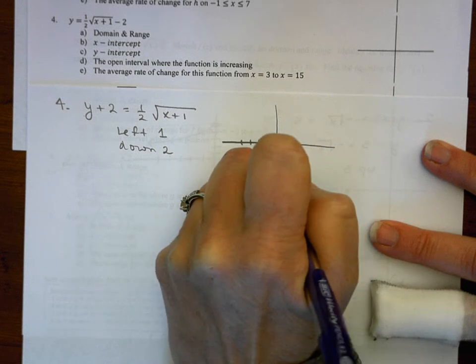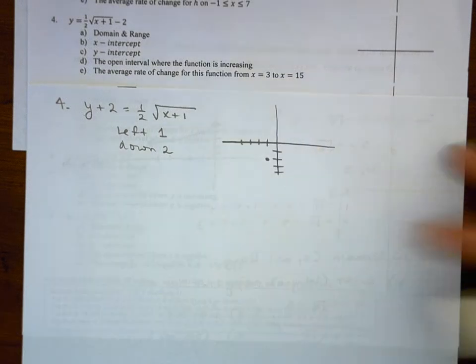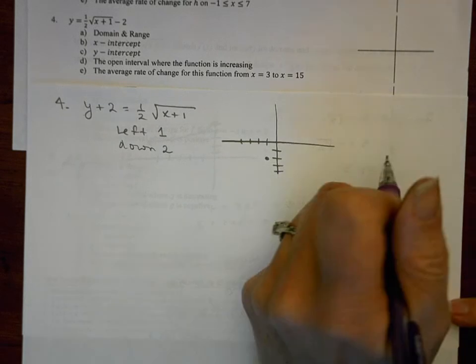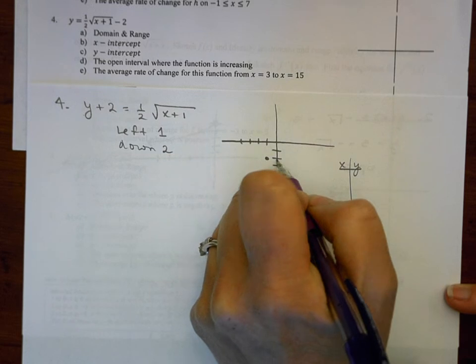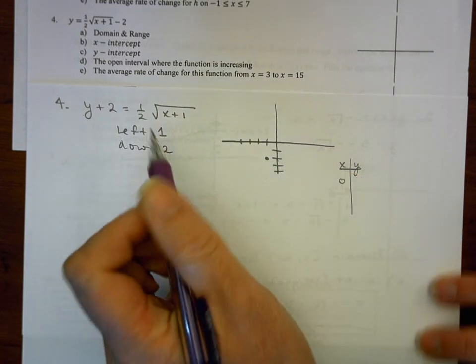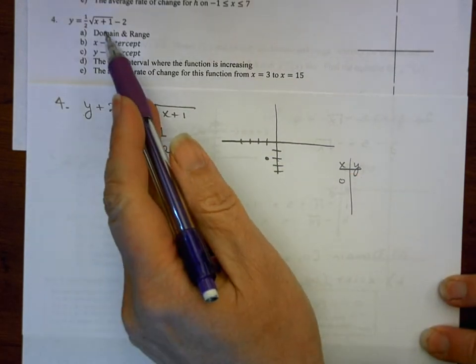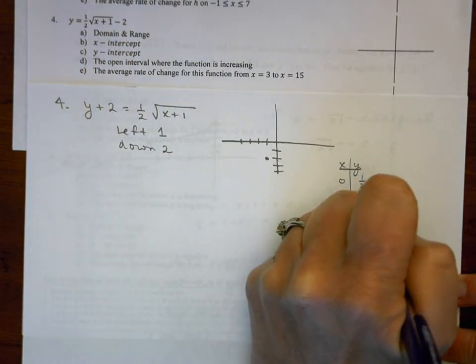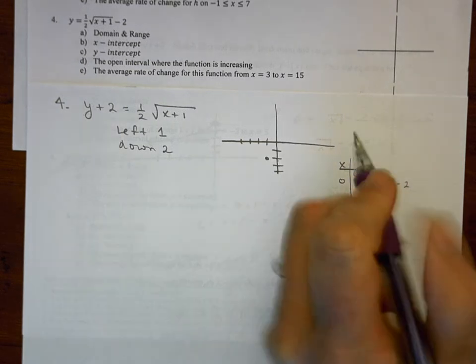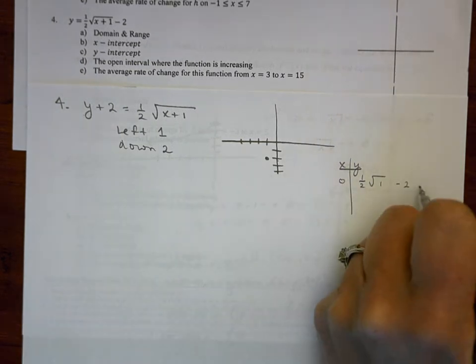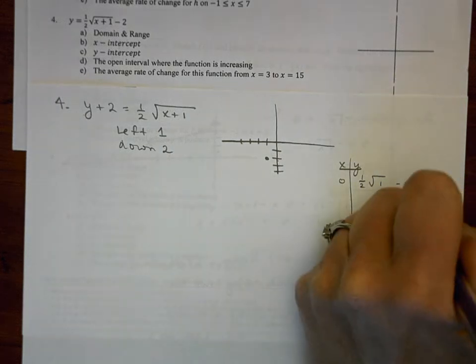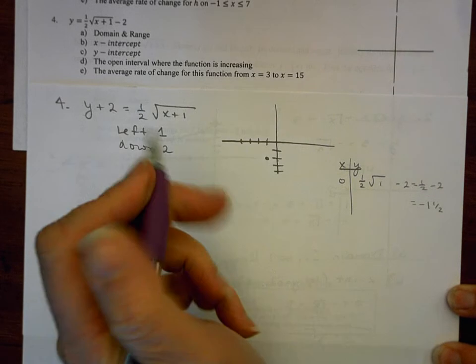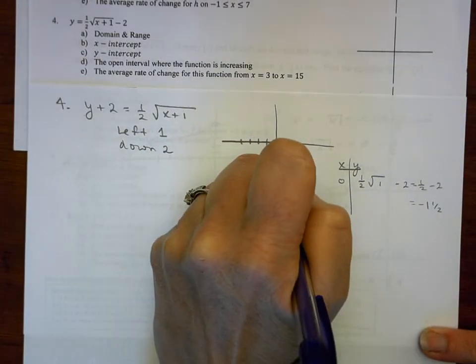So left 1, down 2. Okay. And then I'm going to do a t-table over here. Always plug in one number to the right, so I'm going to plug in 0. So then I'm looking at my original problem here. So that's 1/2. And then 0 plus 1 is just 1. So half of 1 is 1/2. And then that would be 1/2 minus 2, which is negative 1 and 1/2. So over 0, down 1 1/2.